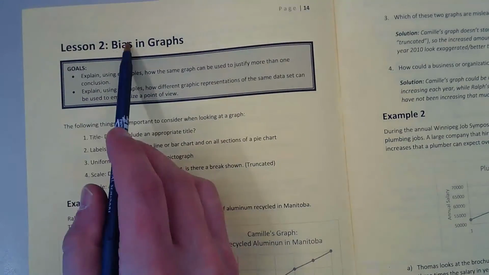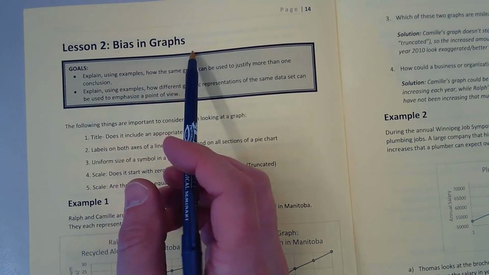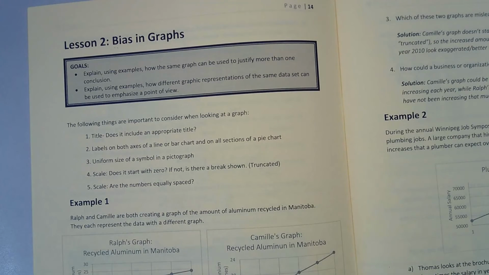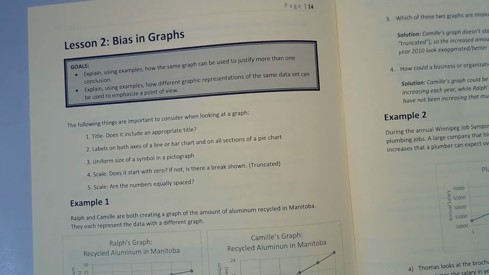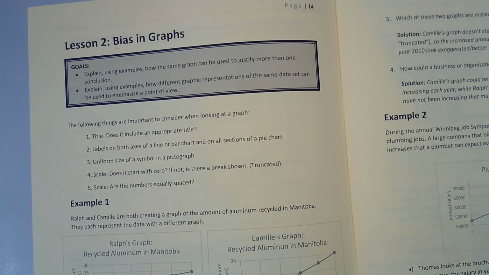Now when we're talking about bias in graphs, that means that the graphs have been changed in a way to try to convince you to agree with the way it's been presented. Okay? Just because it's based on numbers doesn't mean that it's not biased. And there's different ways to do that, and we're going to look at that.